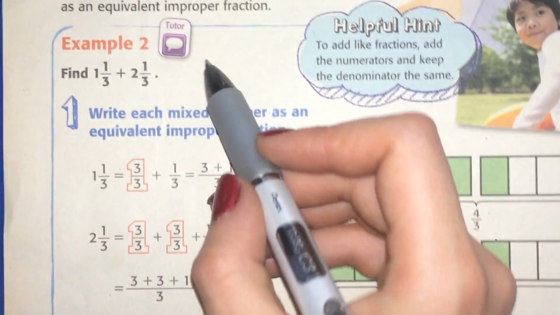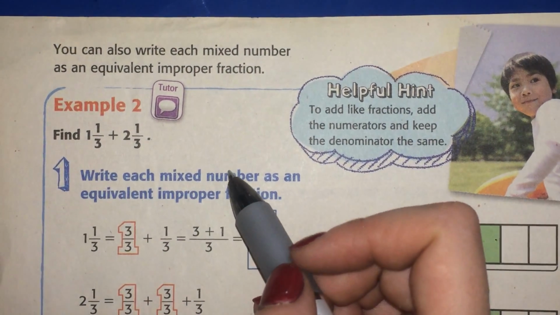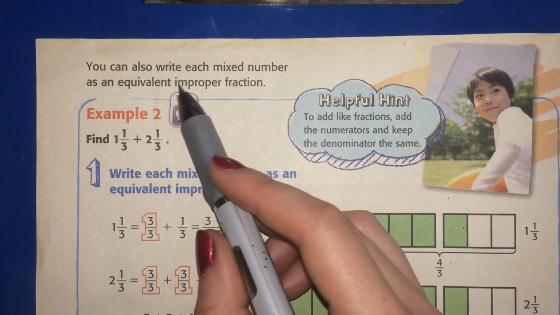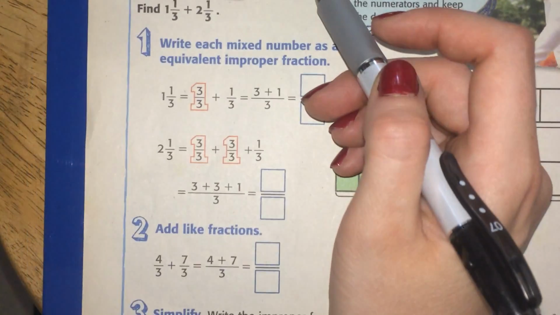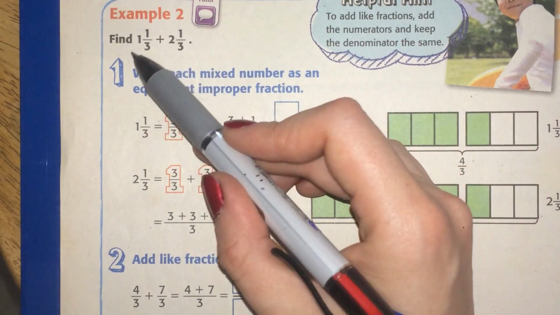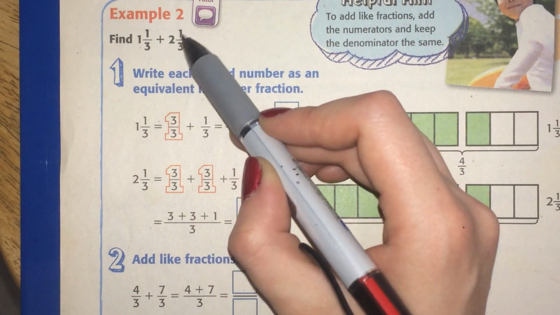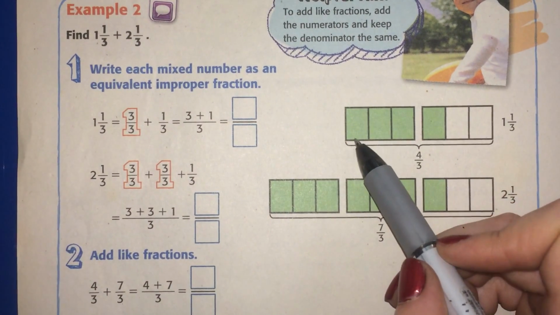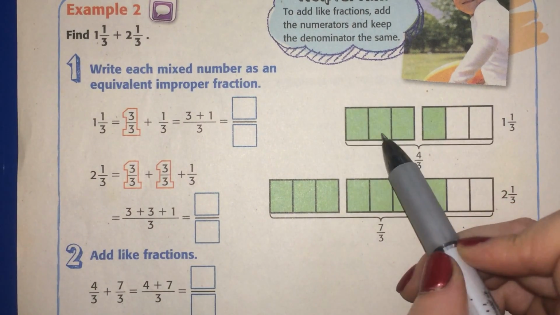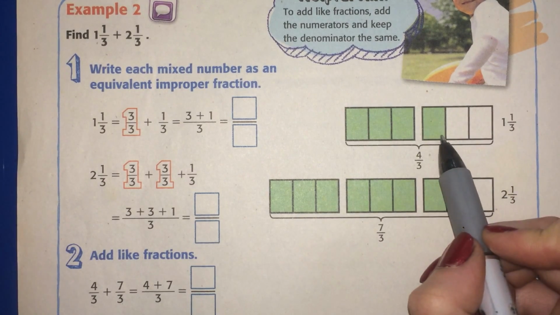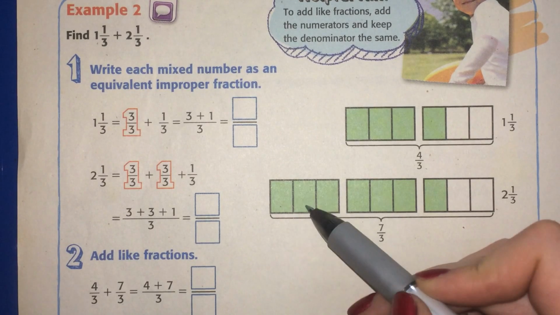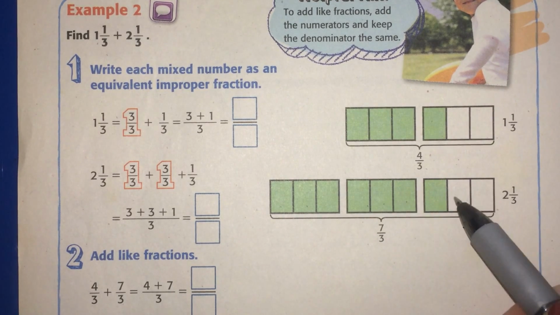All right, you can also write each mixed number as an equivalent improper fraction. Okay, so let's see what they mean. 1 1/3 plus 2 1/3. So let's look, they've modeled it. 1 whole and 1/3, and then 2 wholes and 1/3.